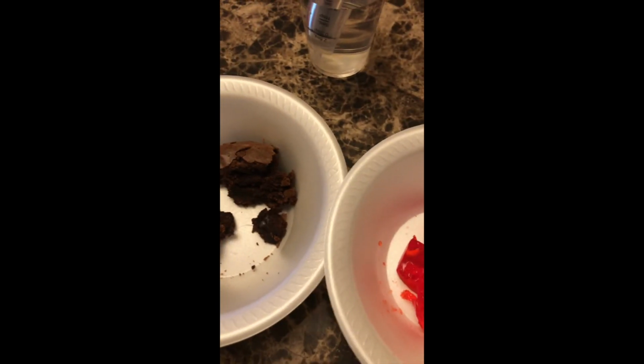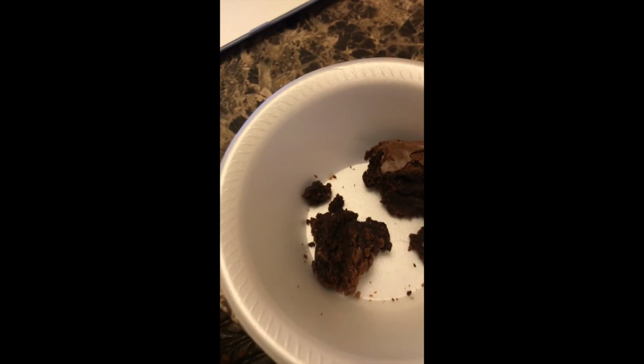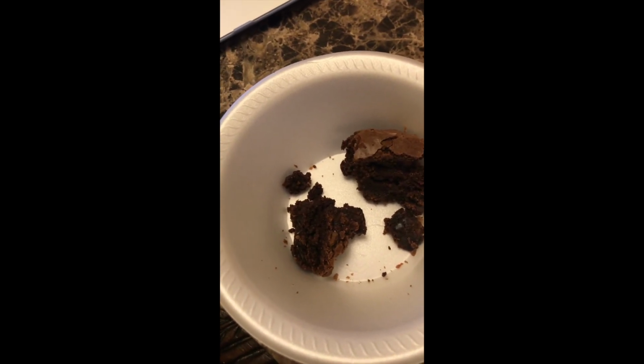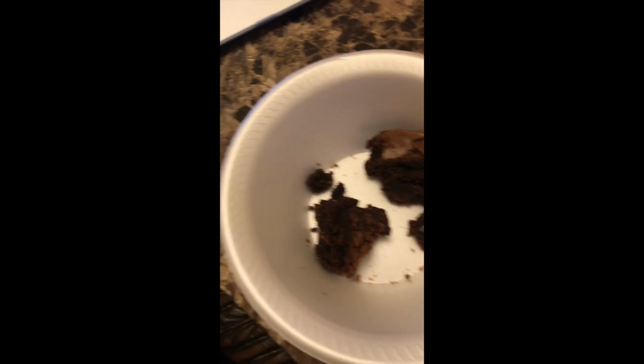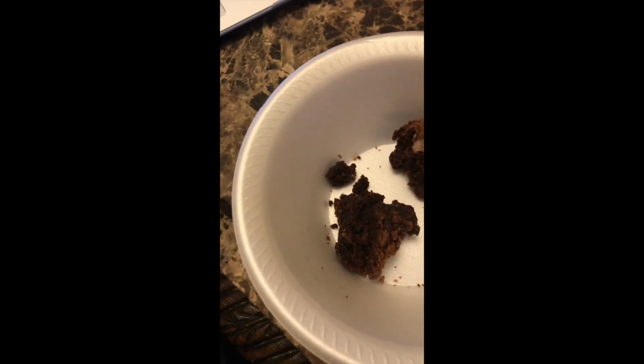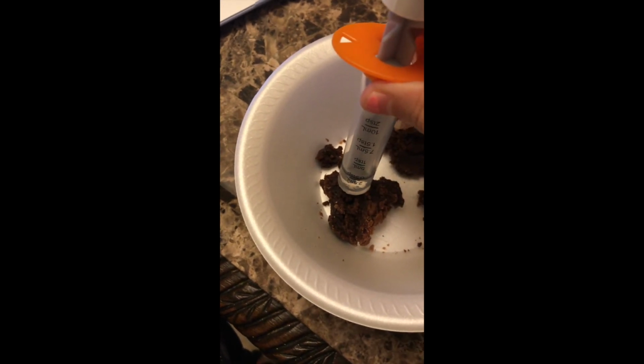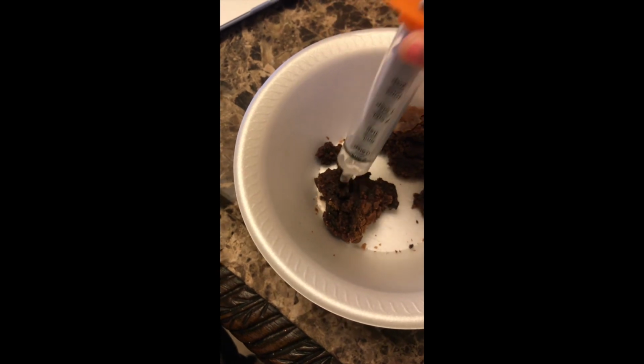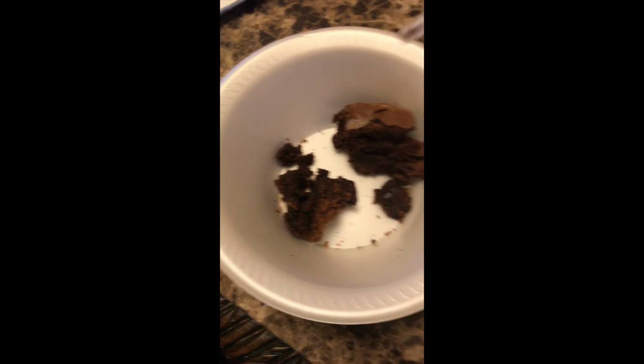So now, to do the transition of the food, we will put 1 milliliter of water into the brownie. And another milliliter of water into the jello.